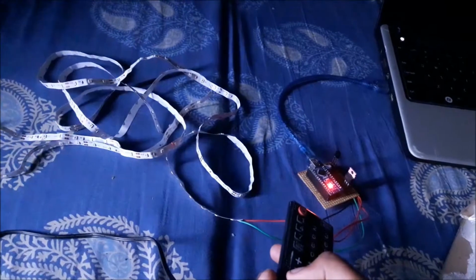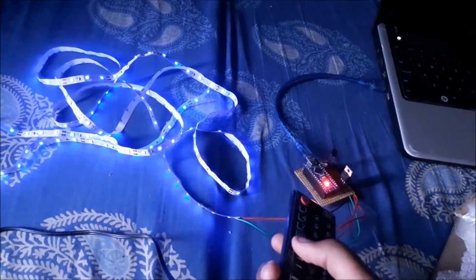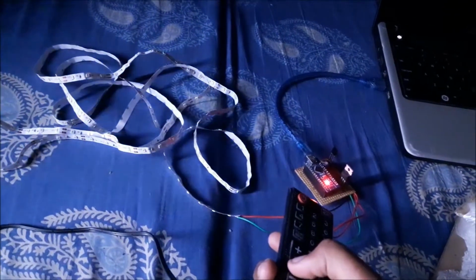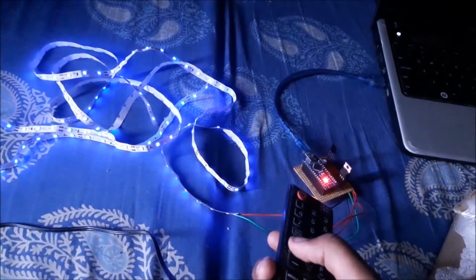As you already know, in today's project, I am going to tell you how you can control an LED strip using any commonly used IR remote. So let's get started.